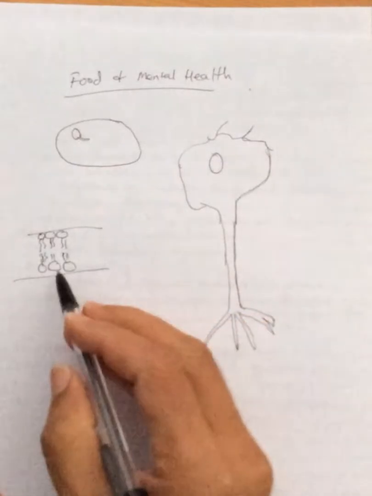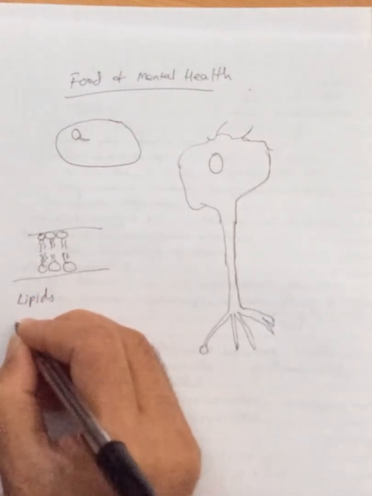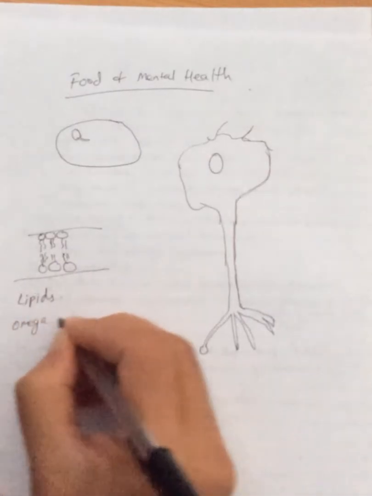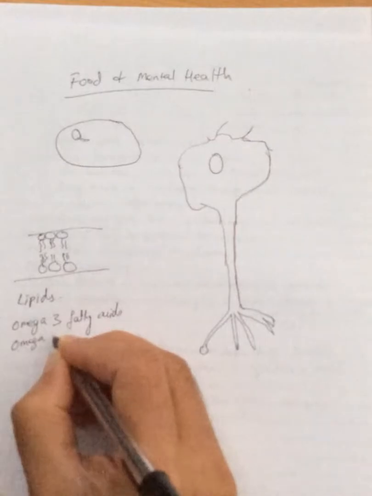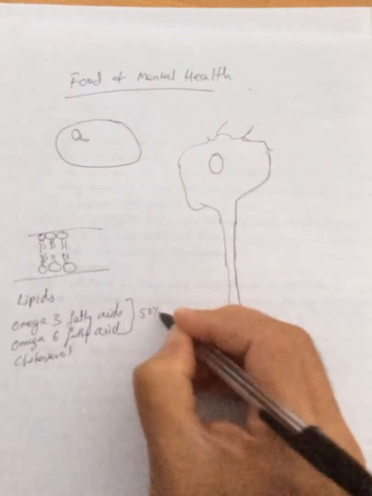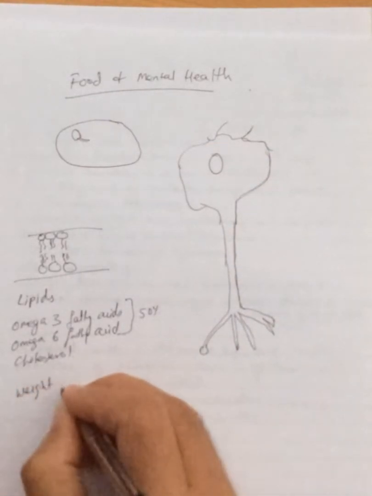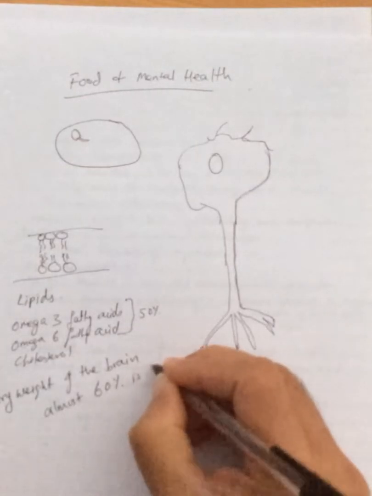of fat, and basically the fat is made up of lipids, mainly omega-3 fatty acids, omega-6 fatty acids, cholesterol. This almost forms 50% of the cell membrane. And if you look at the total weight of the brain, so let's say dry weight of the brain, almost 60% is fat.